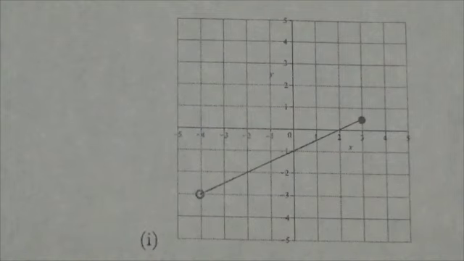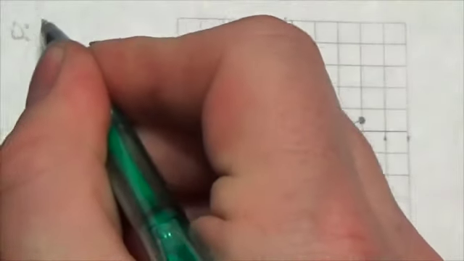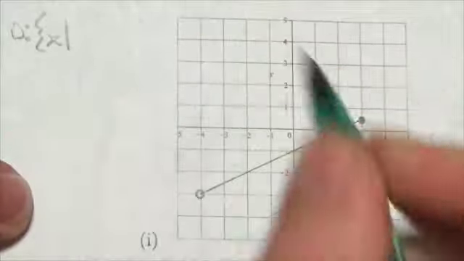Hi everyone. In this question we're supposed to come up with a domain and range and write it in interval notation and set notation. Let's take a look at this one. We'll do this in set notation first, which will be the set of x values.